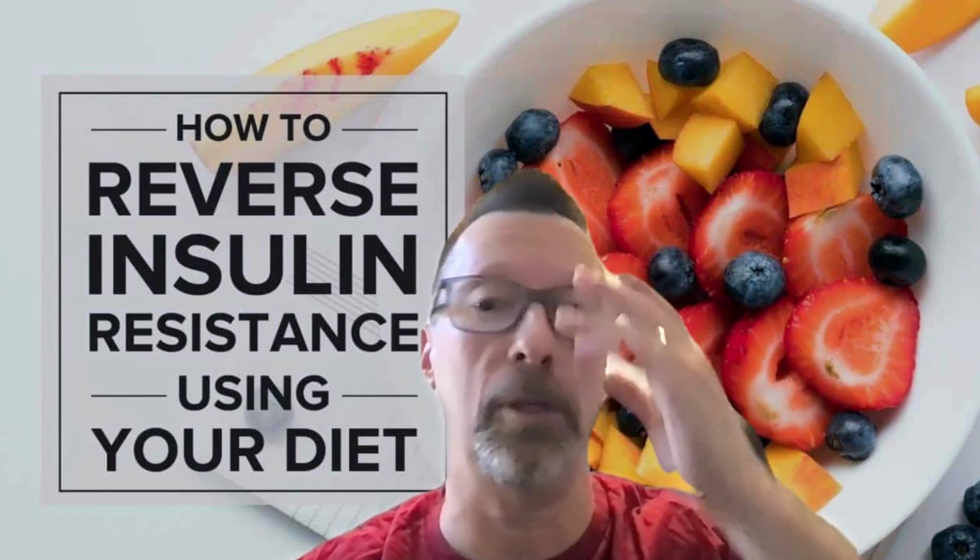Most people find that it's easiest to do. You start getting those eating windows a little bit shorter, it gets a little bit more challenging. But try to get to a 16-8. That's what I did for a number of years, and it is very effective to lower those insulin levels and to lose some weight as well.